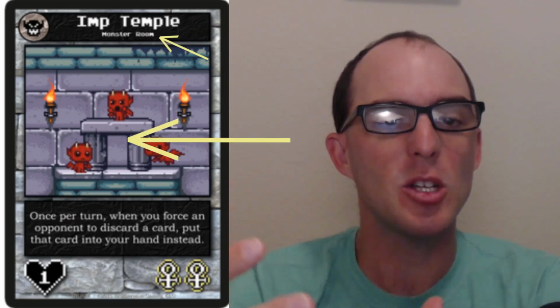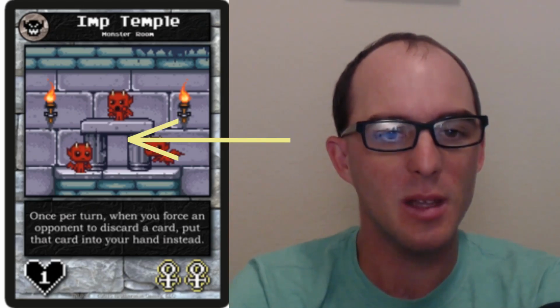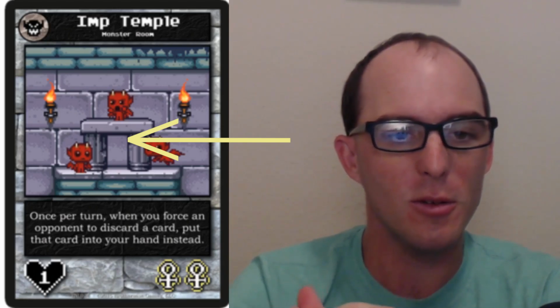So we're gonna start with this. Let me explain some of what's going on in this card. We have the symbol for what type of room it is in the top left. We have the title, which in this case is Imp Temple. We have the subtitle, which is Monster Room. We have an image box, which is those three little imps there on the throne or whatever they're doing.